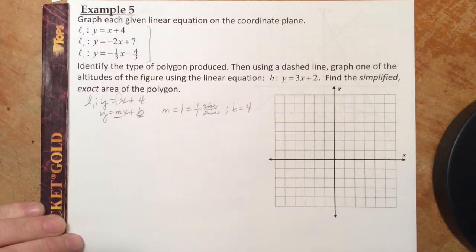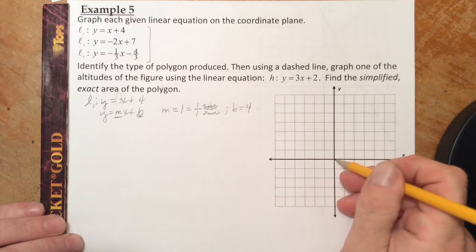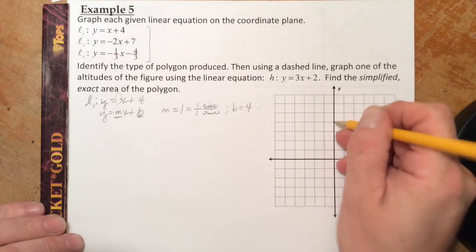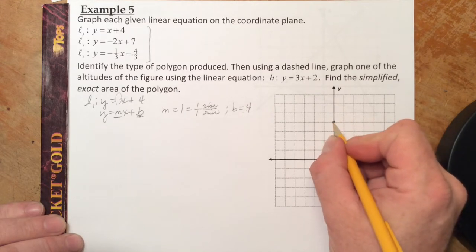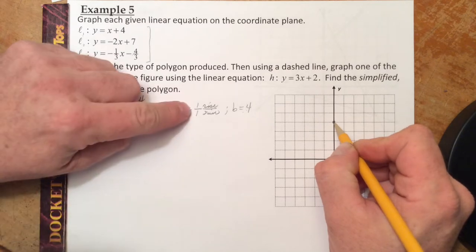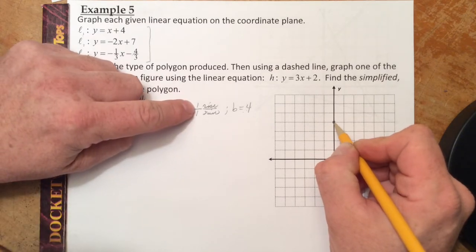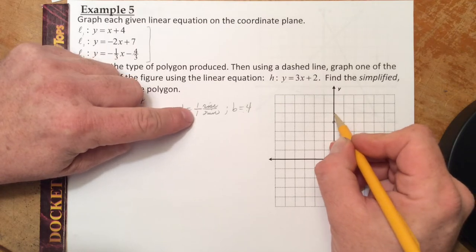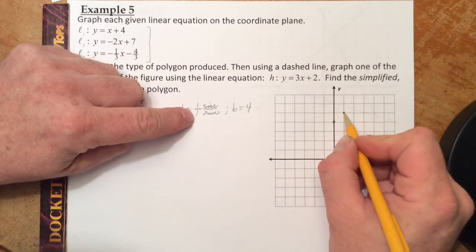So we graph that. We start with the y-intercept at 0, 0. We go up 4, positive 4. 1, 2, 3, 4. Here's one of our points on this line. Then starting from the y-intercept, we use the slope as rise over run. It's positive 1 over positive 1, so we go up 1 and to the right 1.